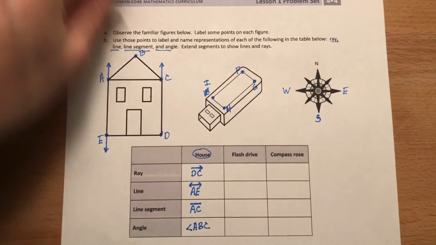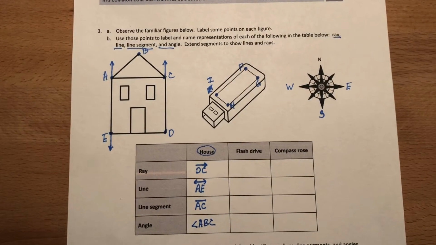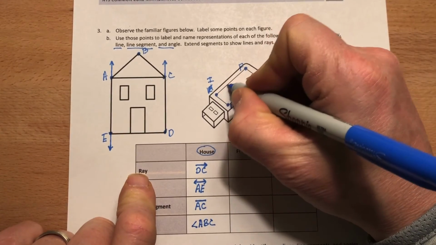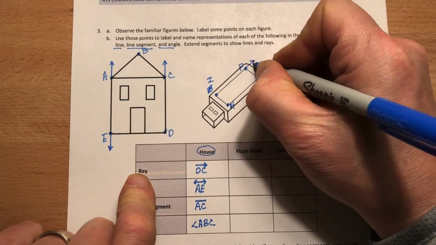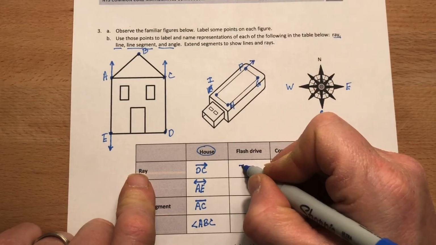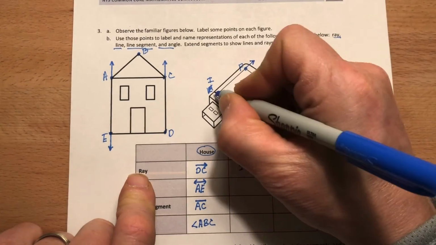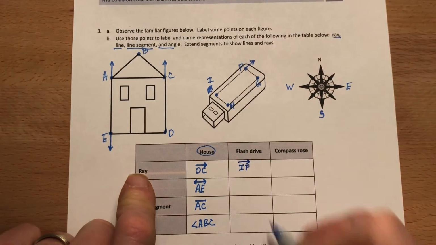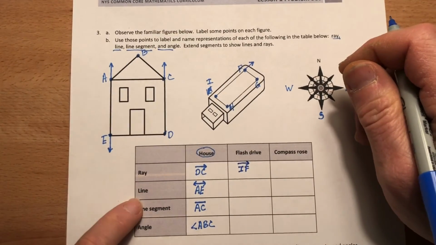All right, so here we go for our thumb drive or our flash drive. We need to find a ray. I'm just going to do this right up through here. IF. Right. IF starts at I, goes through F, and that's a ray. An IF ray.